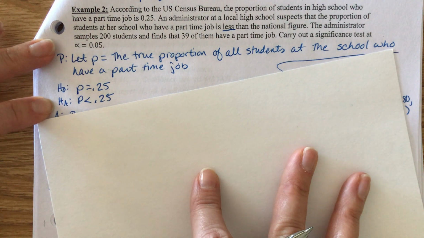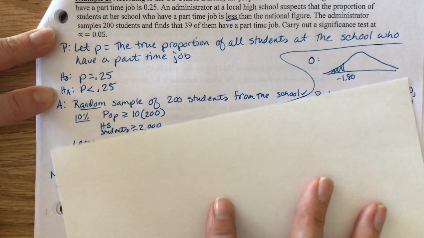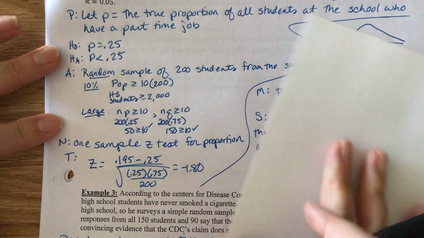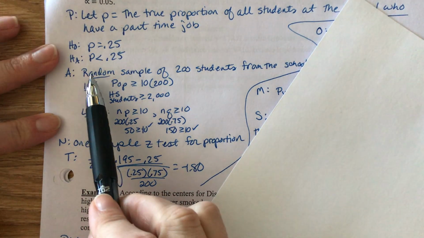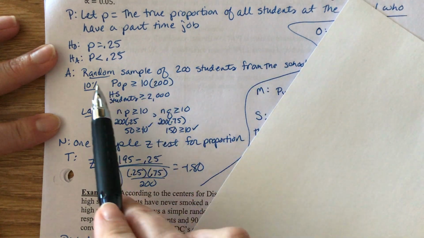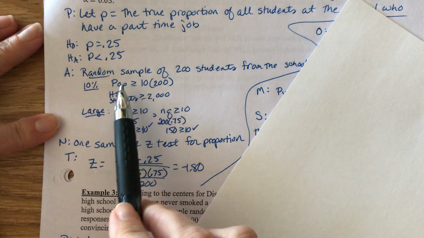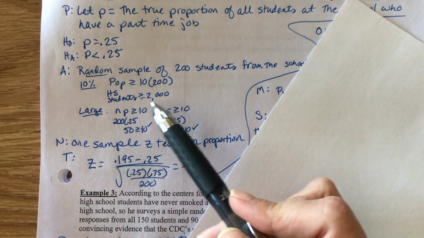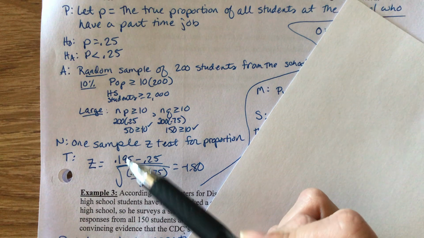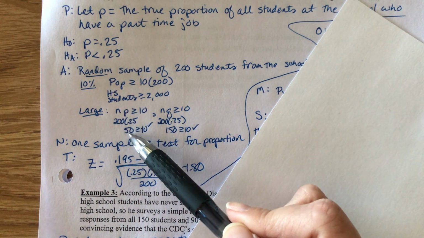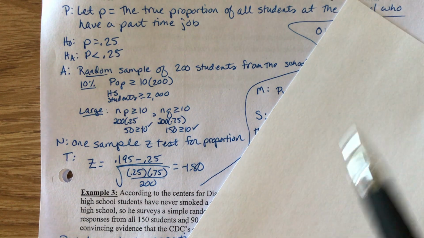Now we're gonna look at our assumptions. I wrote this a little weird, set it up funny. Our random sample of 200 students from the school was chosen. 10% of the population of all high school students: we're gonna have to assume that it's a big school and they've got at least 2,000 students. We're gonna check N times P, N times Q. So we're gonna have 50 works, 150 works, we're good.